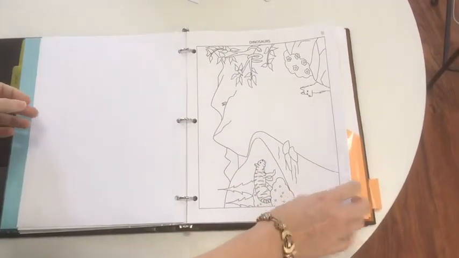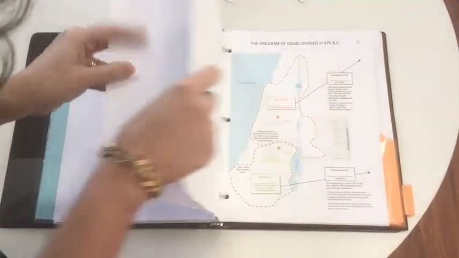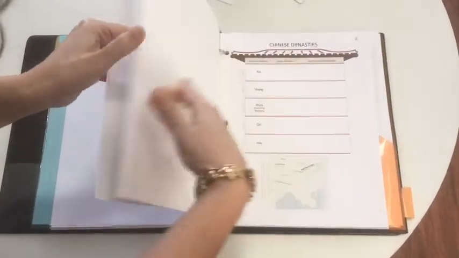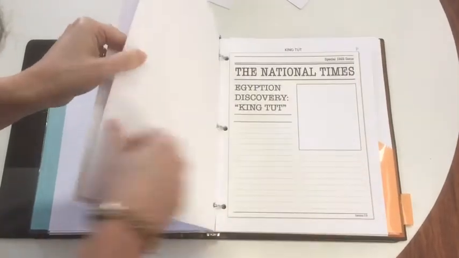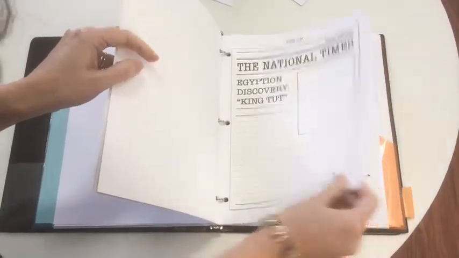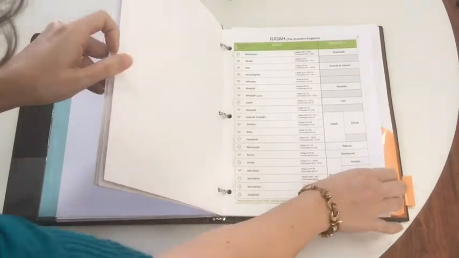And your student will be told what to do for that particular chart, so they'll have an idea. But there's all kinds. There's timelines, and there's charts, and there's writing, and there's maps, timelines, some more charts to kind of help you understand the whole overview of the history.